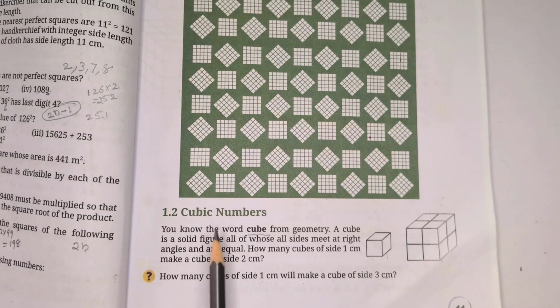Cubic numbers. Cube means a number which is multiplied 3 times.